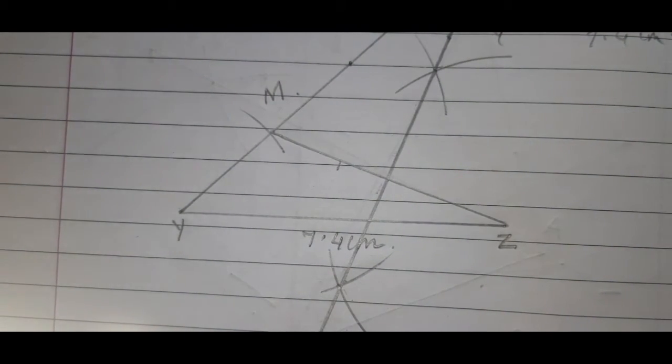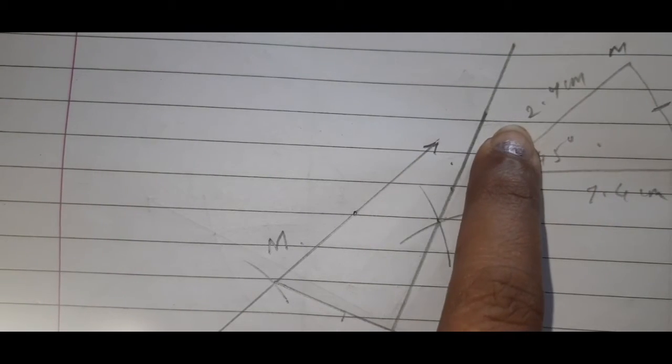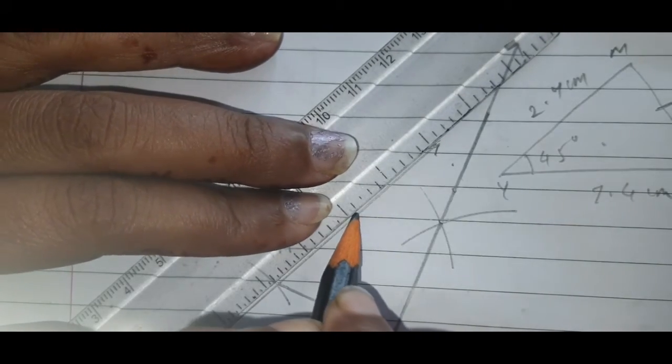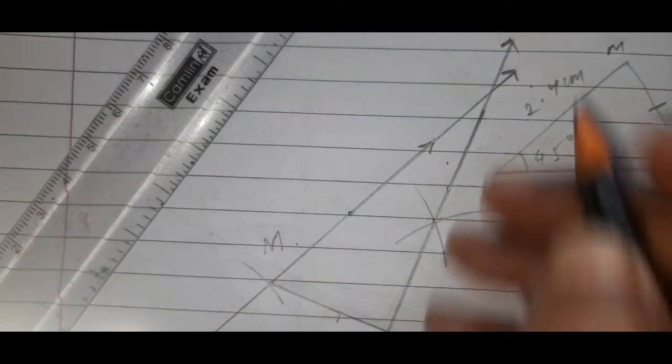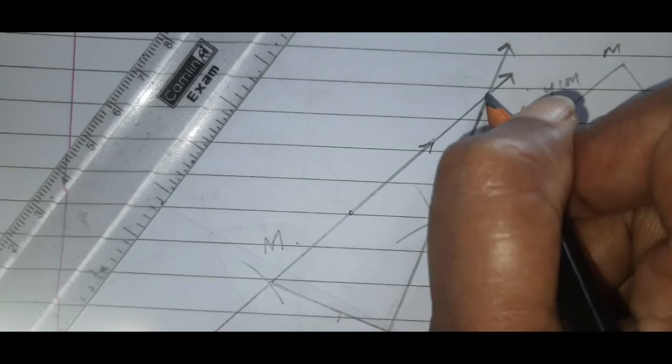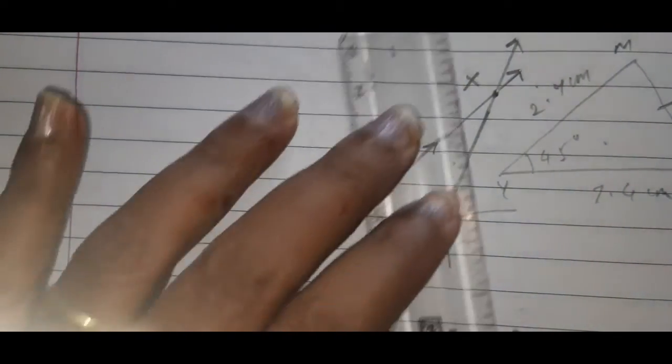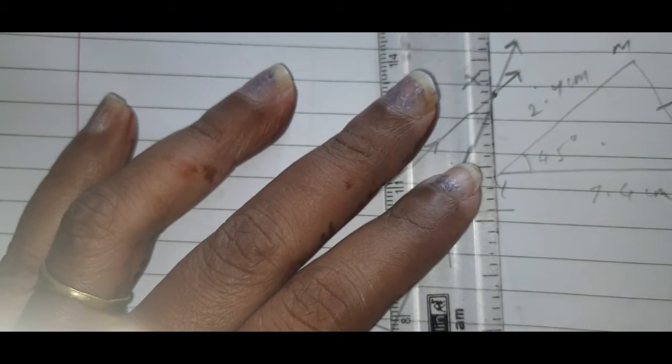But here you can check that this ray is not intersecting with it. So you have to extend that ray. Now you can check whether it is extended. Yes. So wherever the two rays are intersecting, that will be my point X. That X and Z is to be joined.